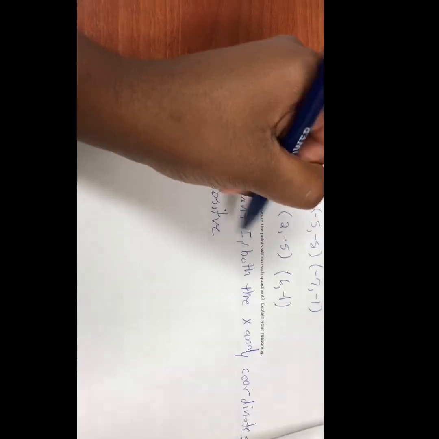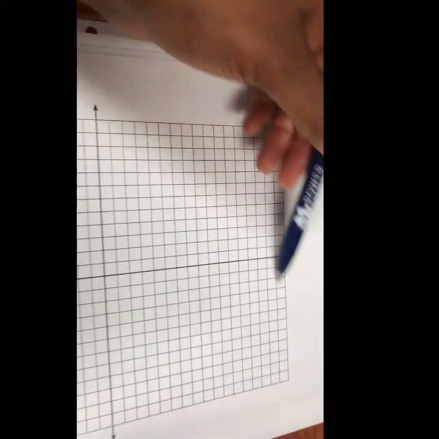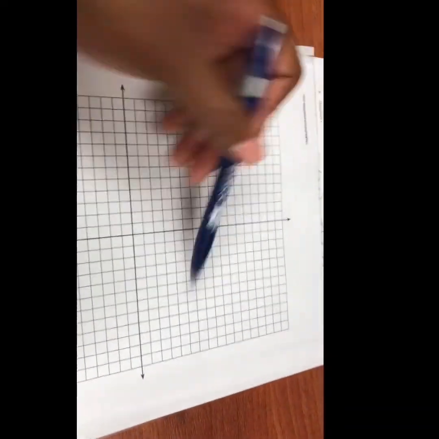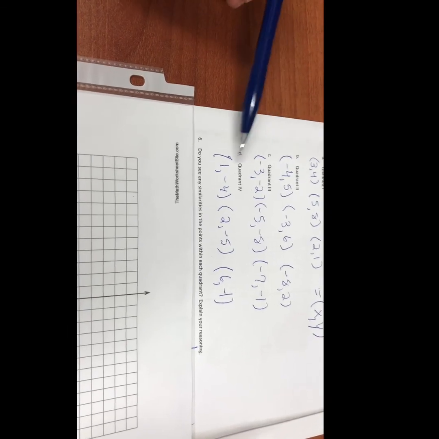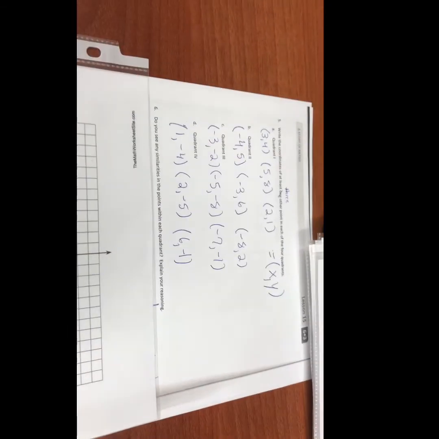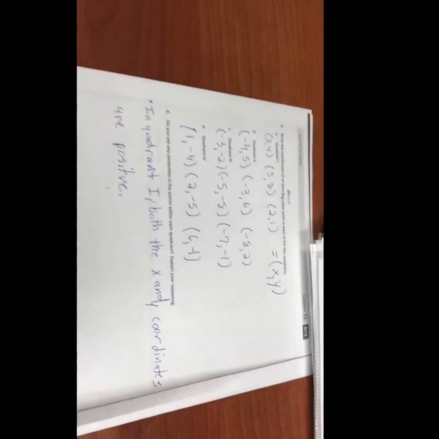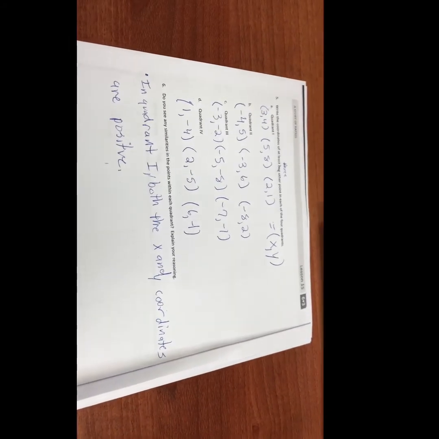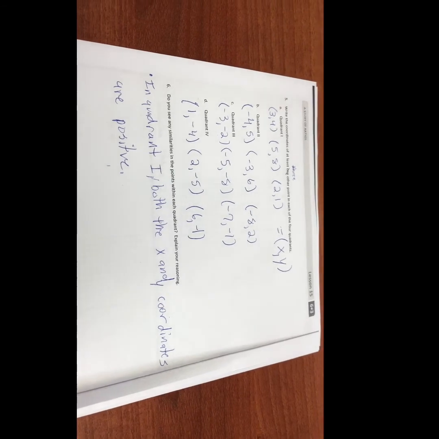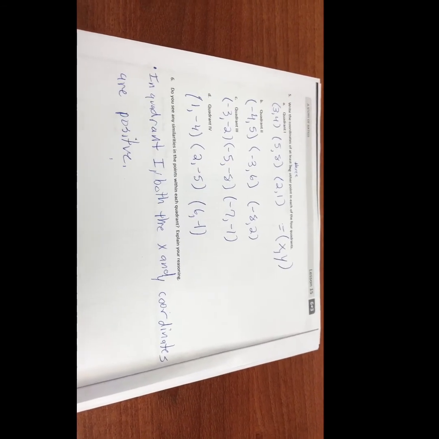What that tells me is no matter what point we pull from quadrant 1, both the x coordinate and the y coordinate are going to be positive. Now it's your turn. What do you notice about the points in quadrant B, quadrant C, and quadrant D? Go ahead and finish this up, and then your teacher will be around to ask any clarifying questions and tell you what to do next.